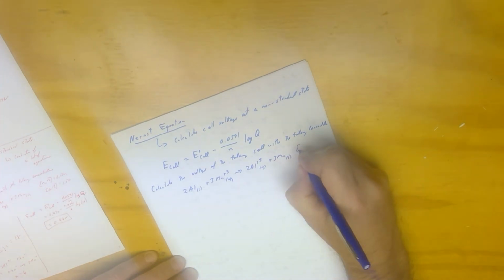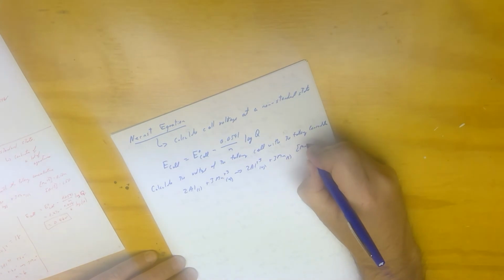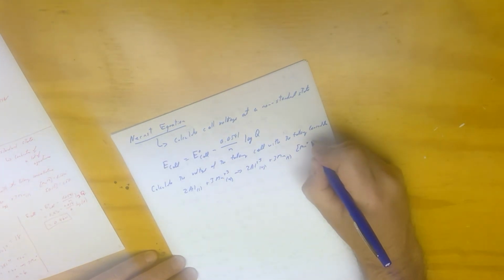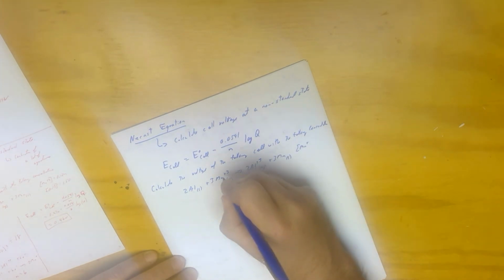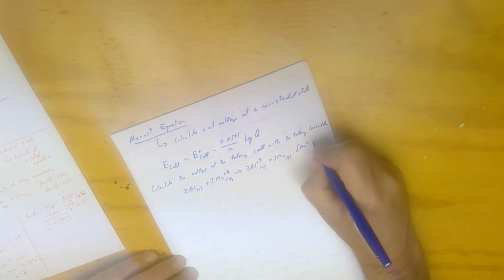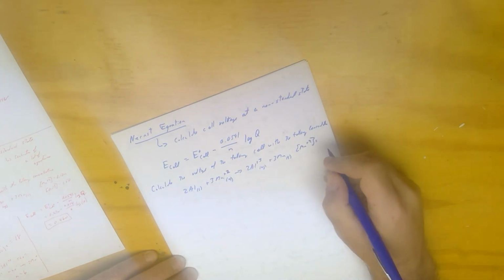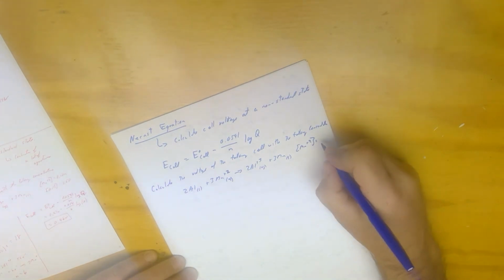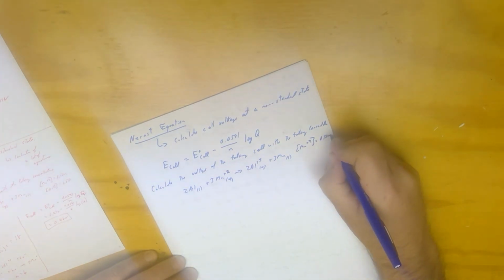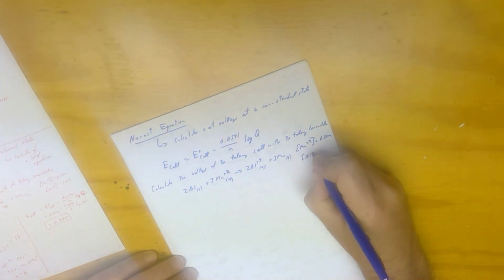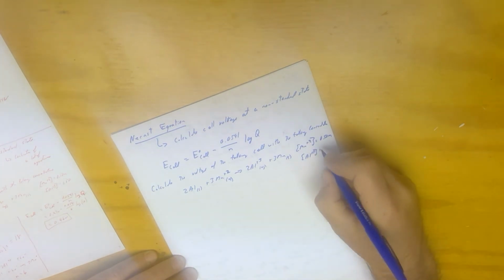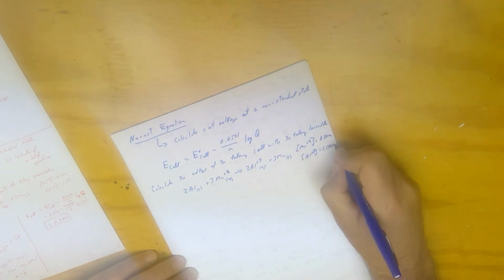And our concentrations: the concentration of Mn+2 is equal to 0.50 molar, and the concentration of Al+3 is equal to 1.50 molar.